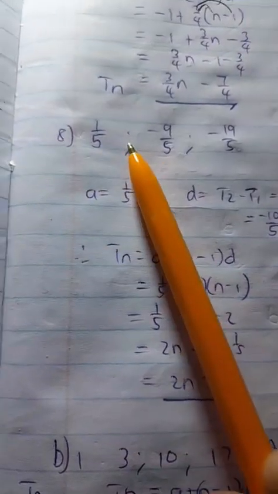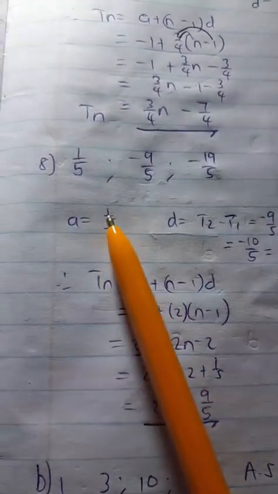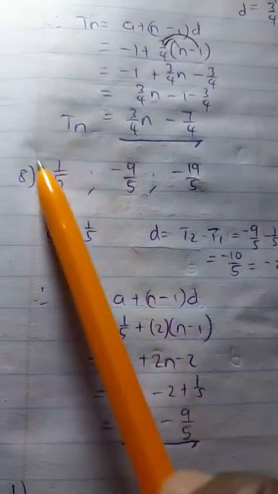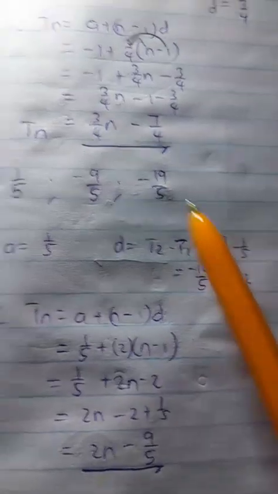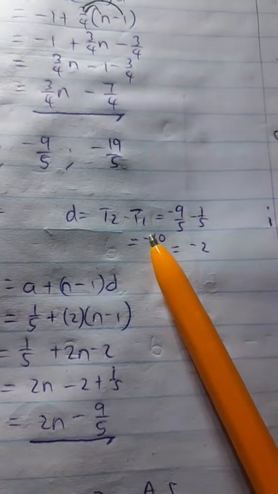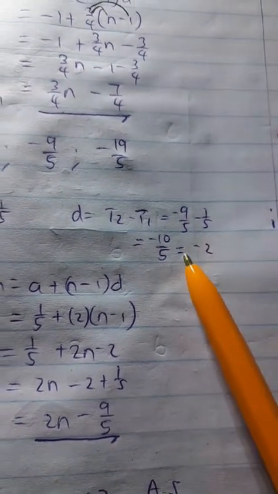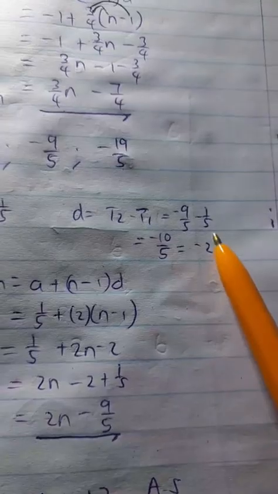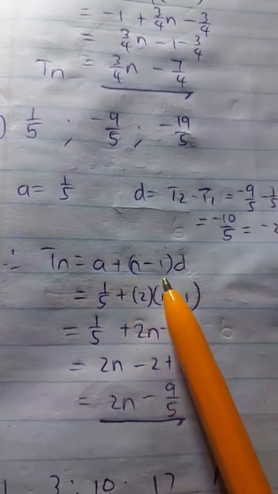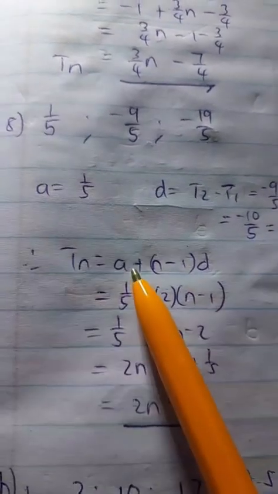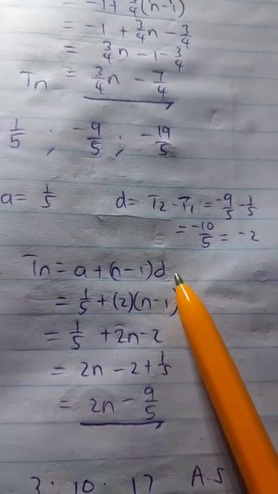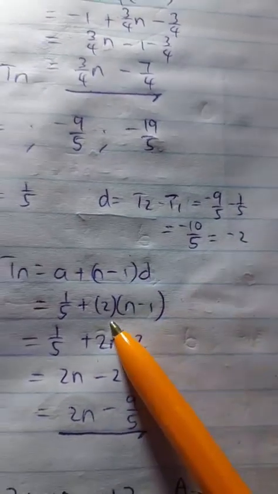Next as well, number 8. Same thing. First term is 1 over 5. Constant difference. You take T2, you subtract T1. So it's negative 9 over 5 minus 1 over 5. So you put this into a calculator, you get negative 10 over 5, which is negative 2. That's my d value. D is negative 2. Then you write out your general term. You substitute a in the place of a, 1 over 5. You substitute d, which is a negative 2, in the place of d, right? Negative 2. Do you see what I did here?